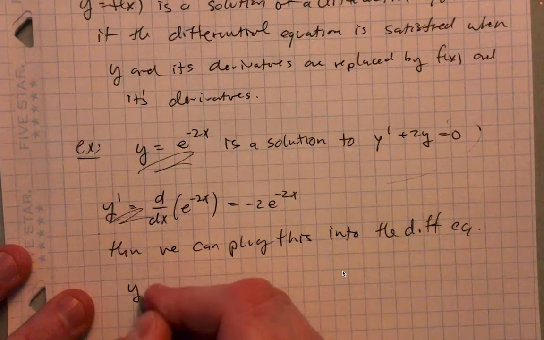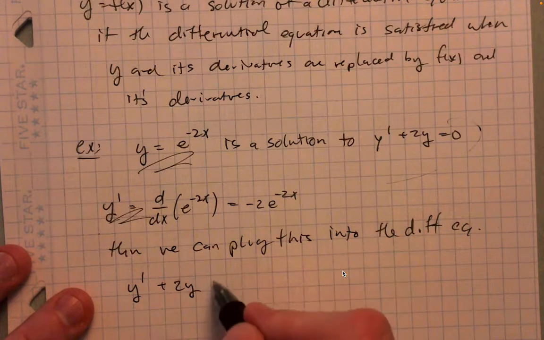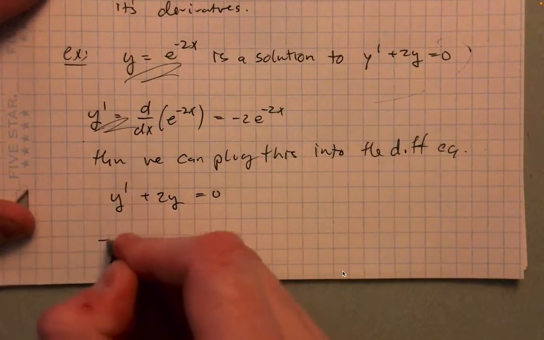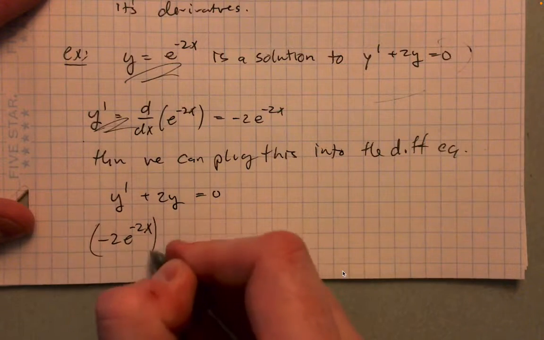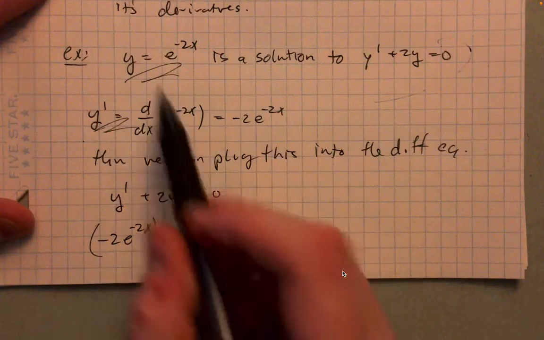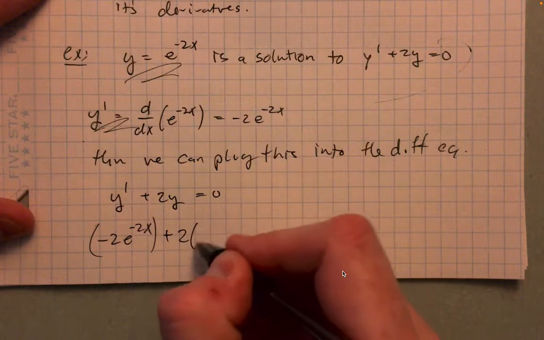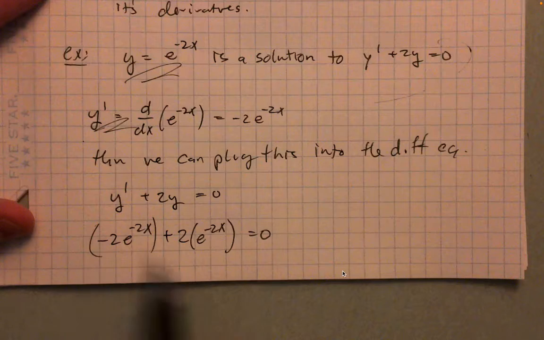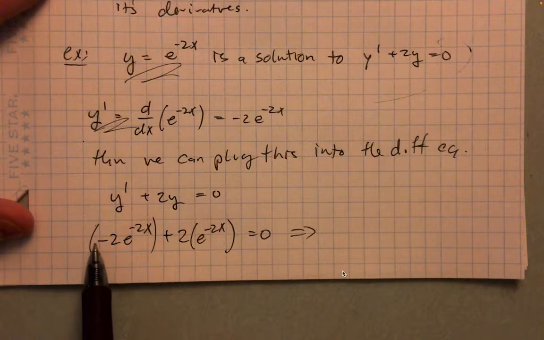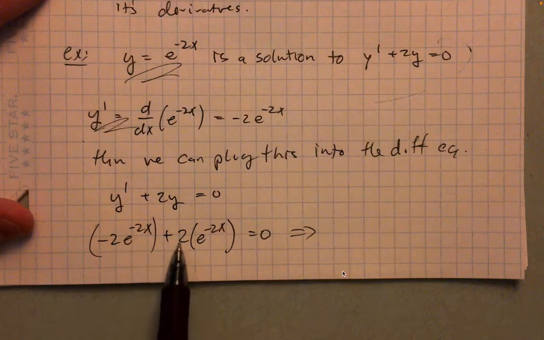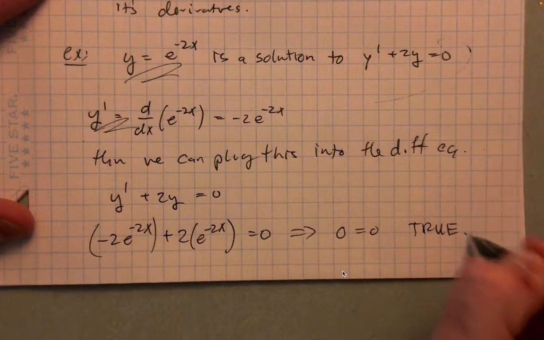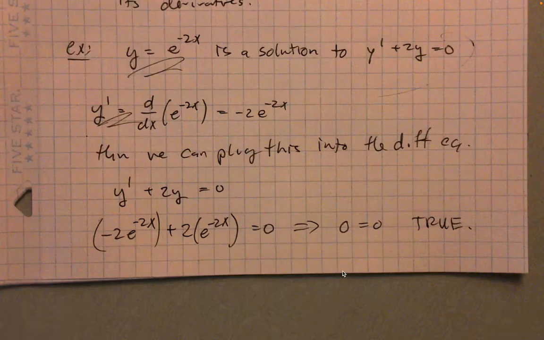So we have y prime plus 2y equals 0. Let's plug in y prime, which we just found is negative 2e to the negative 2x, plus 2 times y, which is e to the negative 2x. Is this a true statement? Well, yeah. This is negative 2e to the negative 2x, and this is 2e to the negative 2x. When you add them together, you get 0 equals 0. That's what we mean by satisfies. It satisfies the differential equation.